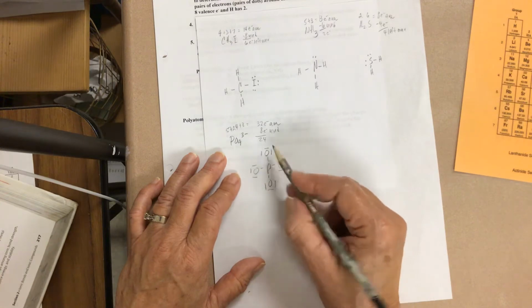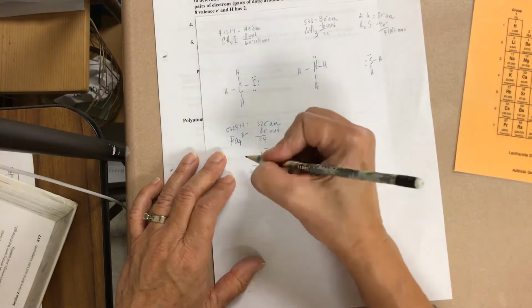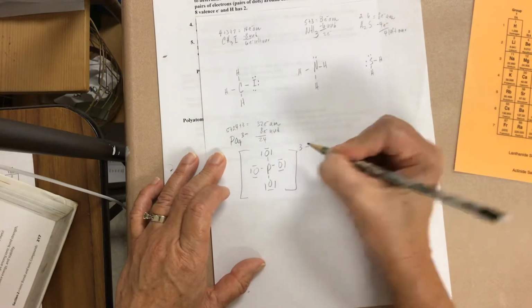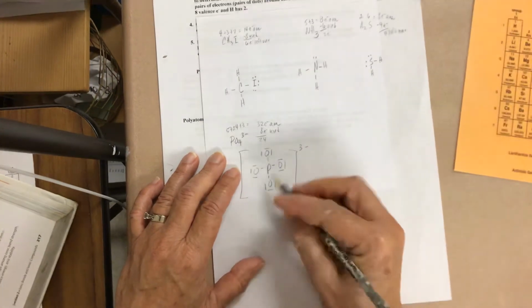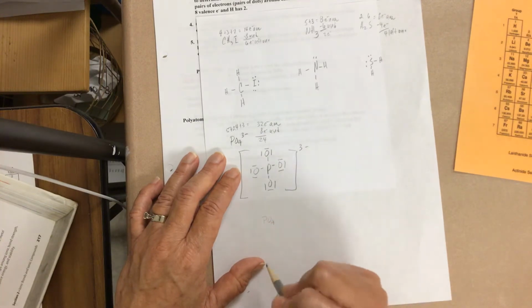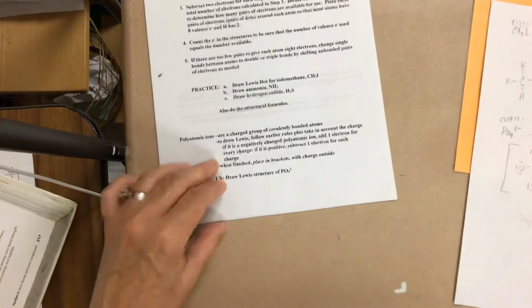So this molecule, this polyatomic ion, is drawn correctly, so you will put it in brackets and then put the charge on the outside. If you do not put it in brackets, that means you drew PO4 and you drew it incorrectly. Okay, so that's how you draw polyatomic ions.